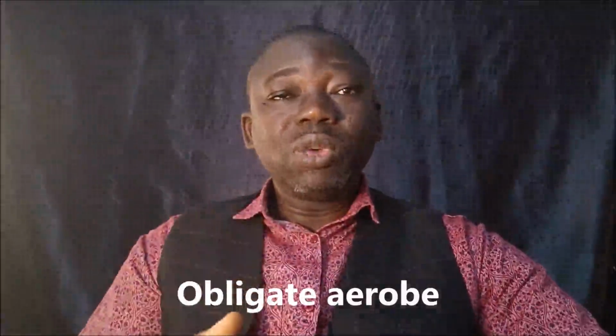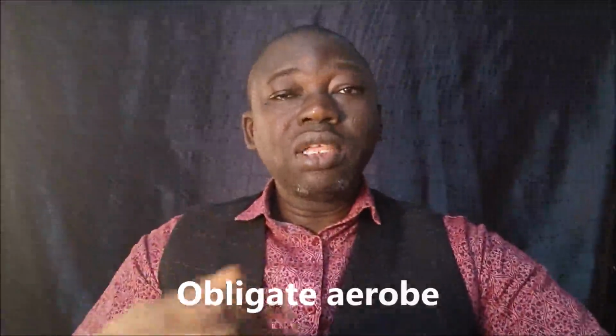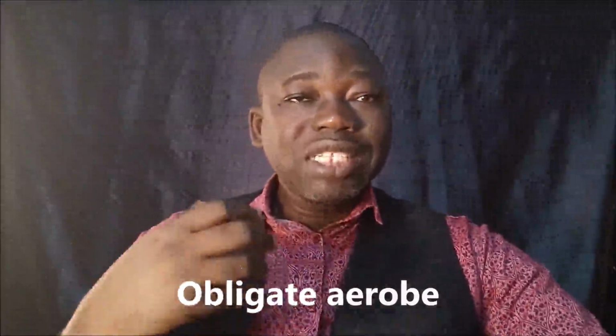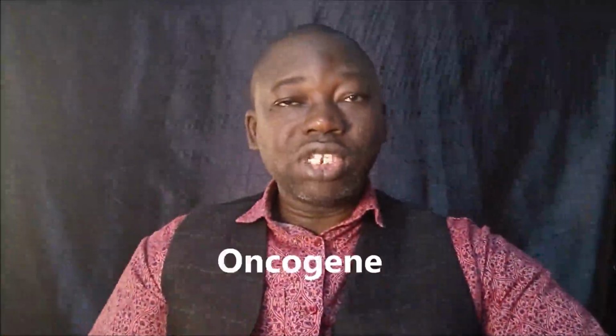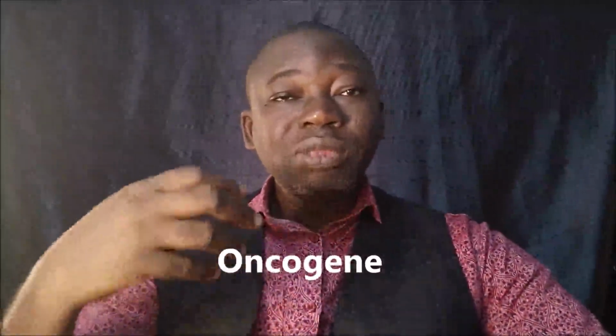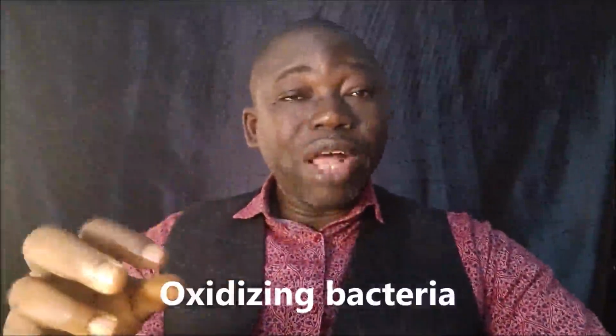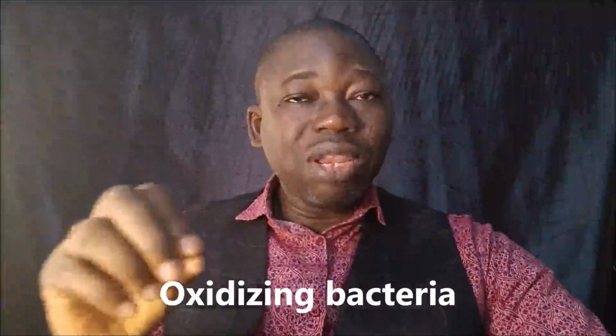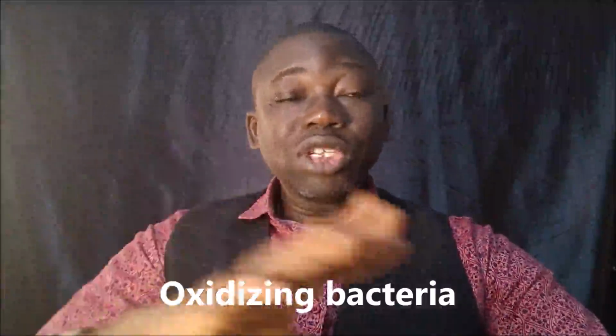Obligate aerobe, on the other hand, are organisms that can't survive without oxygen. That means oxygen must be present for obligate aerobe to survive. Oncogene. This is a gene capable of triggering mutation in the cell, causing development of cancer. Oxidizing bacteria. These are bacteria that oxidize certain components or substrates.